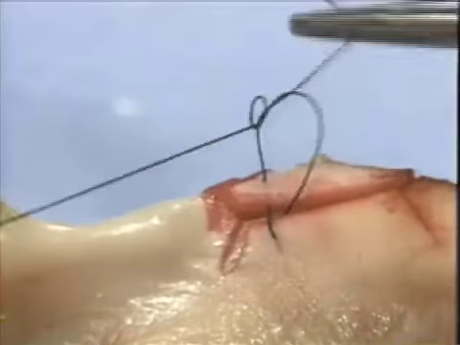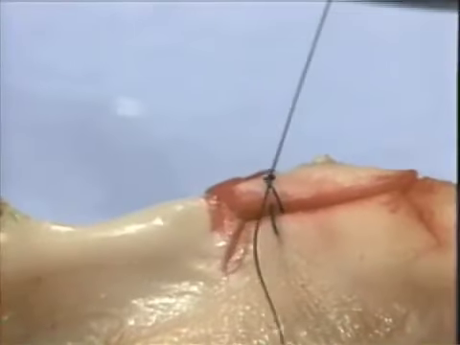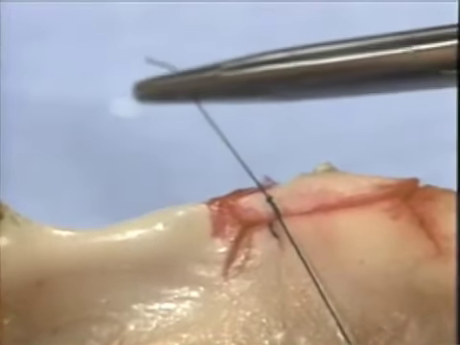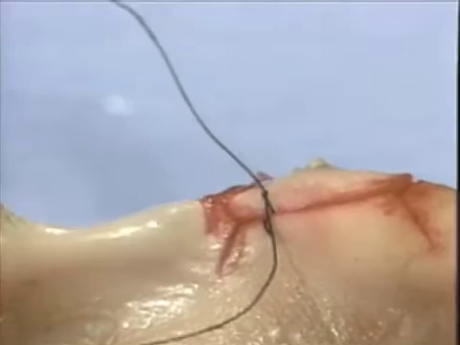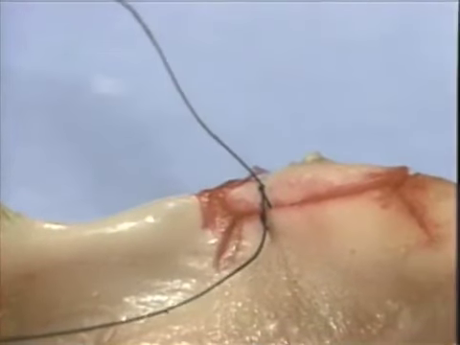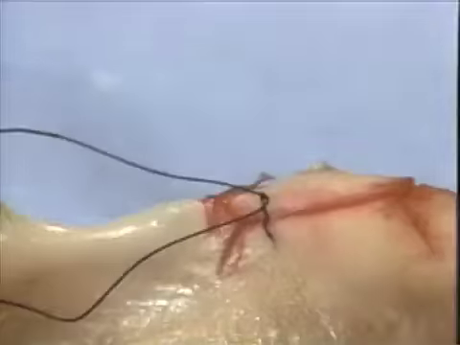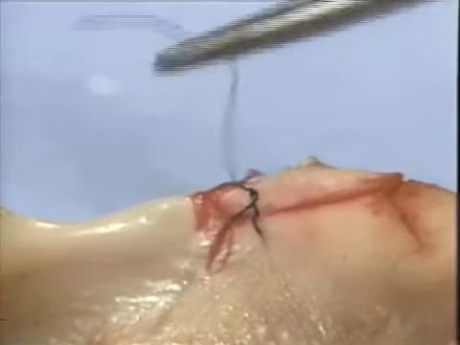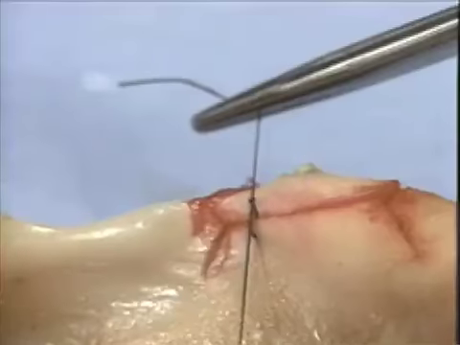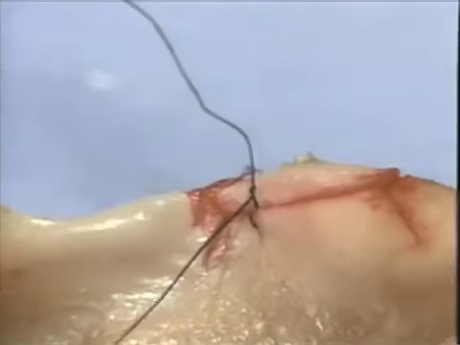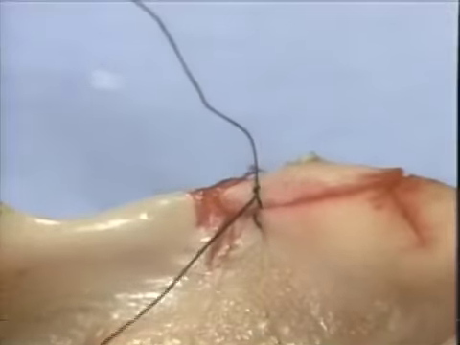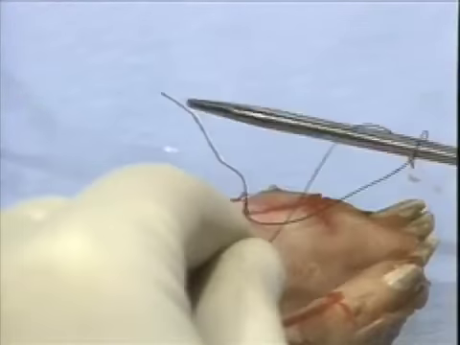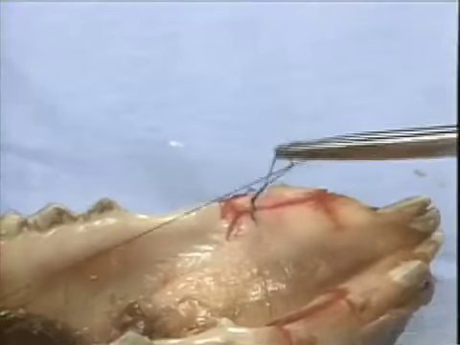The suture is tied tightly to approximate the buccal with the lingual flap. The knot is ideally placed either buccal or lingual to the incision. While this suture accomplishes apposition of the buccal with the lingual flap, it leaves suture material resting between the two flaps in the incision line.